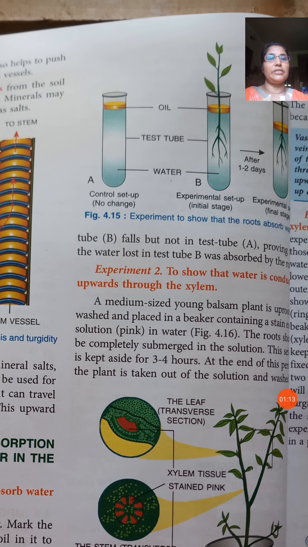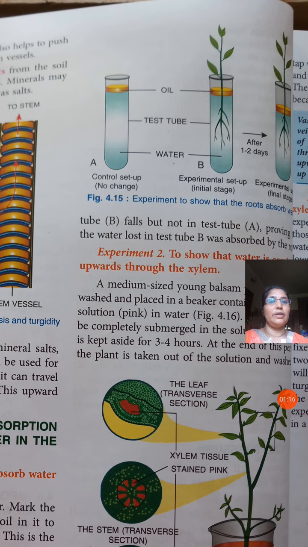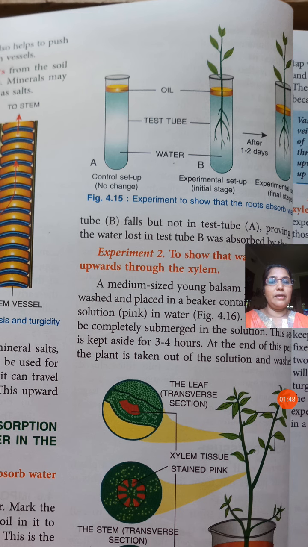After 1 or 2 days, the level of water is shown in test tube B. What will be the condition of water is shown here. In test tube B, what will be the condition? Water level will come lower. So from that we can understand that water is lost from test tube B because the root absorbed water from B and that escaped as water molecules by evaporation through the leaves. That is why the reduction in water level. But in test tube A, water will remain the same.